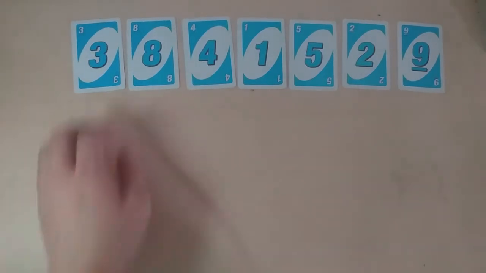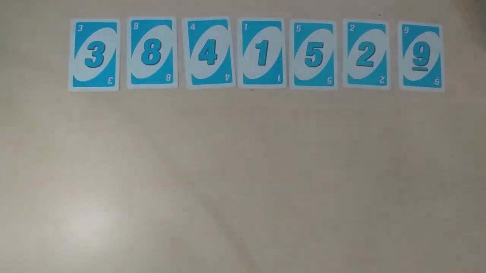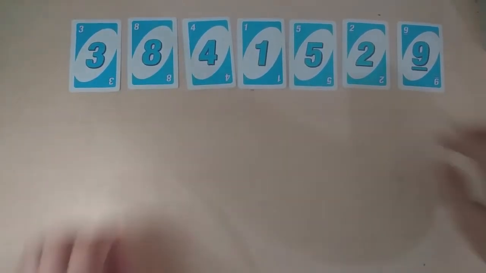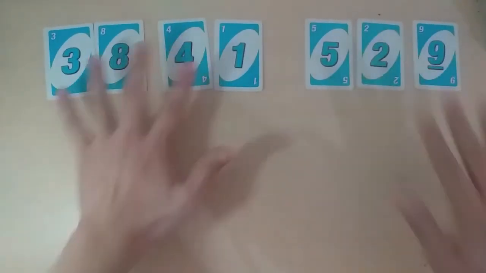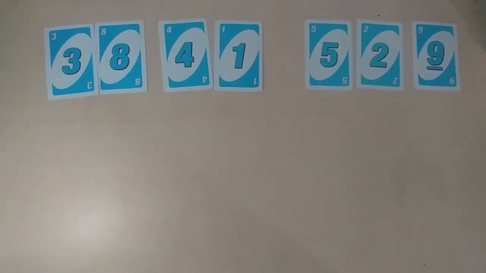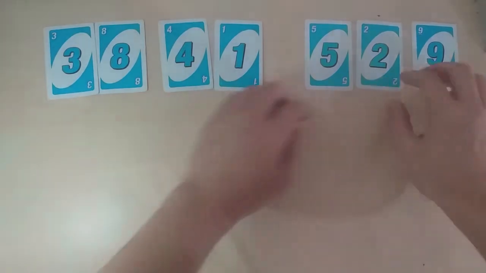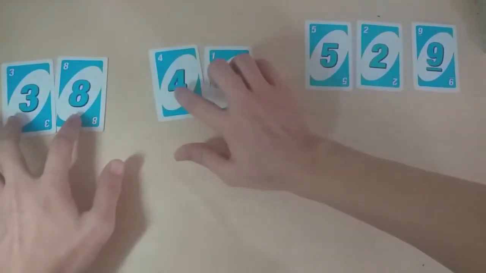Let's say we have this set of numbers. So we divide them into half. Becomes that. Right? Again, we divide it into another half. Yeah, right there.